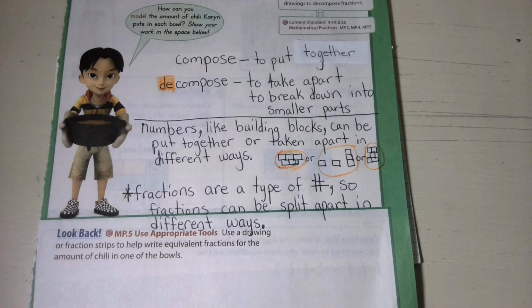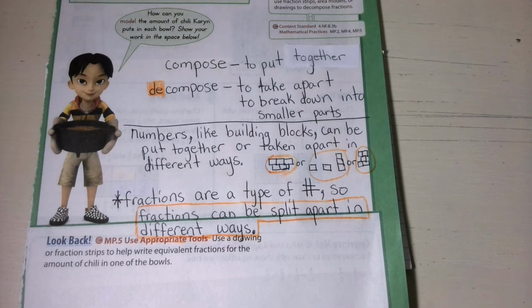I'm going to keep my hands out the way so you can pause it here if you need to catch up in your notes. And then go ahead and grab your colored pencil so we can do a little bit of highlighting. So fractions can be split apart in different ways. That's all we mean by the decomposed fractions, okay? So now let's take a look at the example problems in the next video.